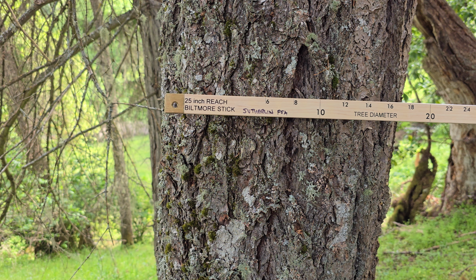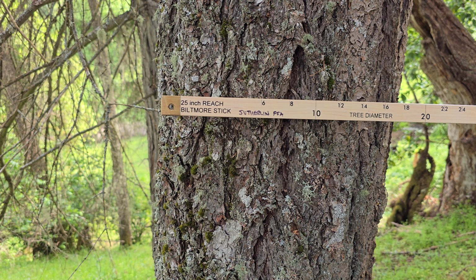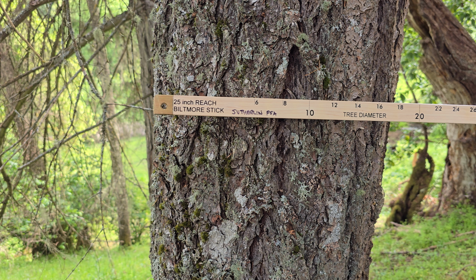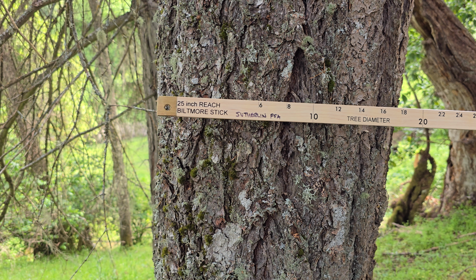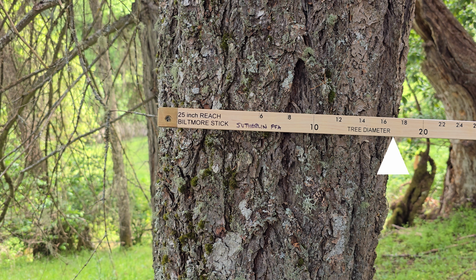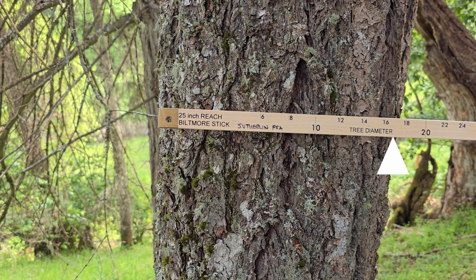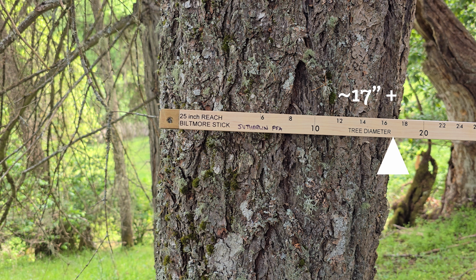So what do we mean when we say take a reading? Here we can see that from this point of view, this Biltmore stick is lined up on the left-hand side on the edge of the tree, and then we would look on the right-hand side to where our eye hits the actual edge of the tree on the Biltmore stick. In our first example, we can see that it's just over 17 inches.